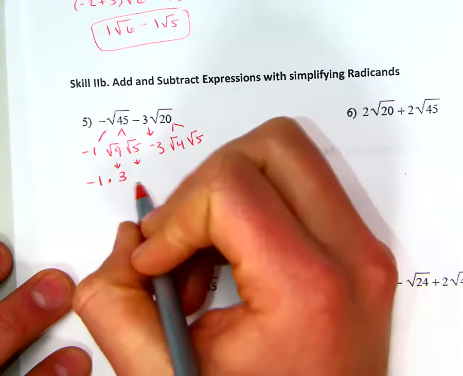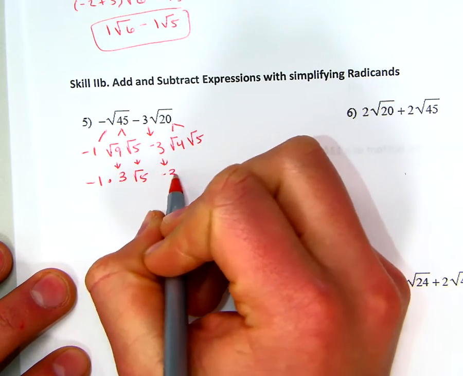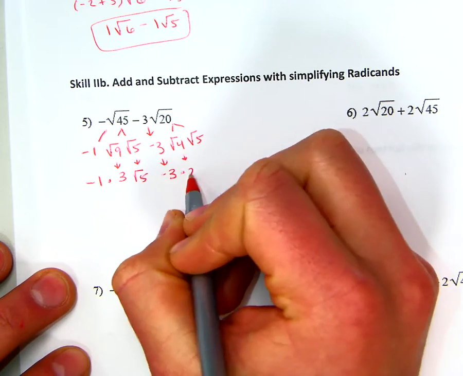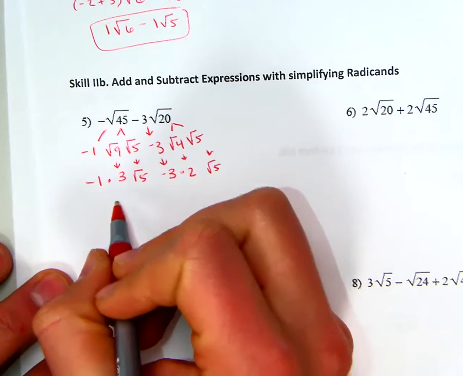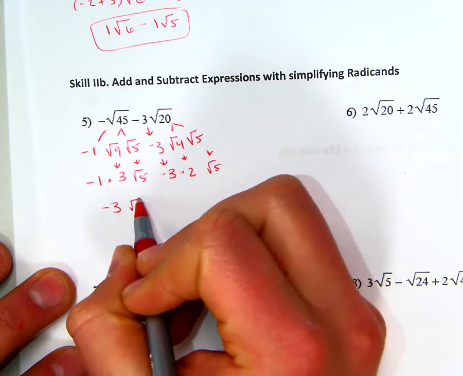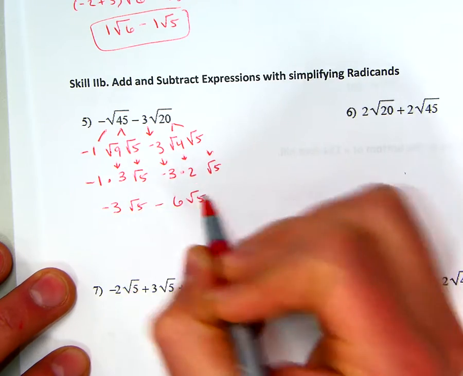Square root of 5 is not a perfect square, so that just drops down. This just drops down to be negative 3. This drops down to be 2 because the square root of 4 is 2. And this drops down to be the square root of 5. Negative 1 times 3 is negative 3 times the square root of 5. We have minus 6 times the square root of 5.